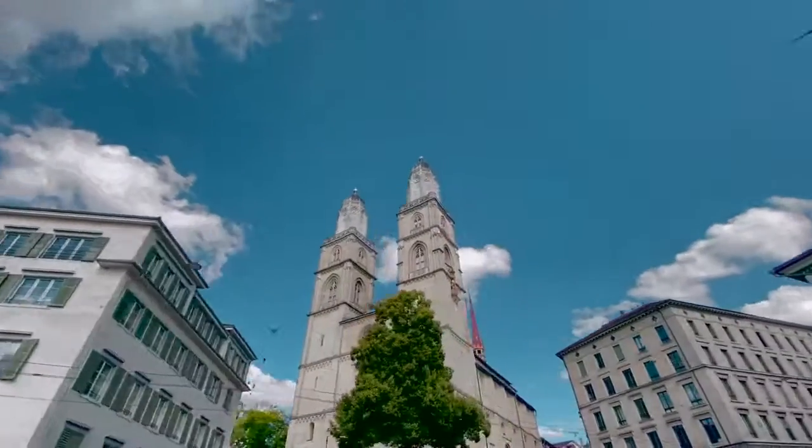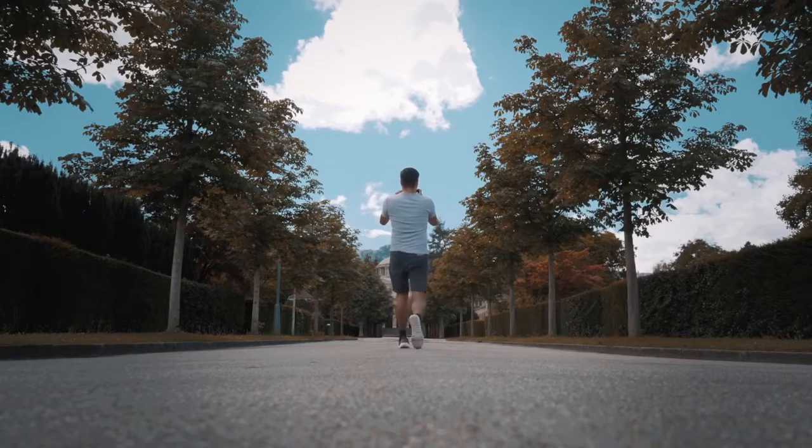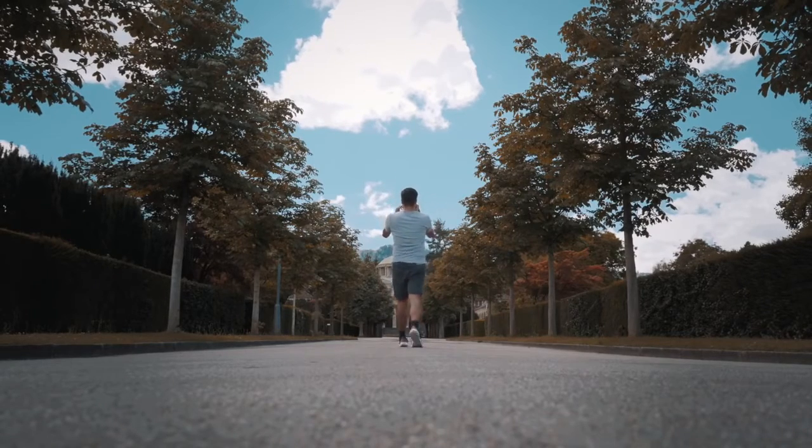So a hyperlapse is basically a moving time-lapse which you can create by moving your camera a short distance between each shot. There are a couple of ways to make a hyperlapse video. The first method is to shoot in time-lapse mode.